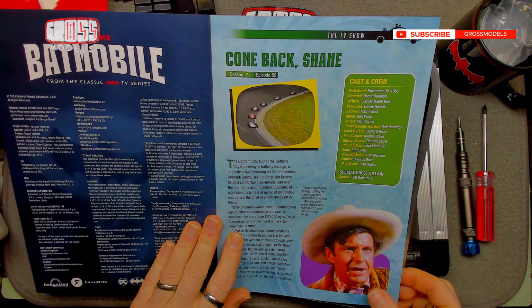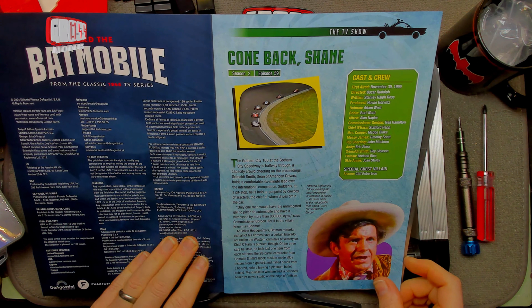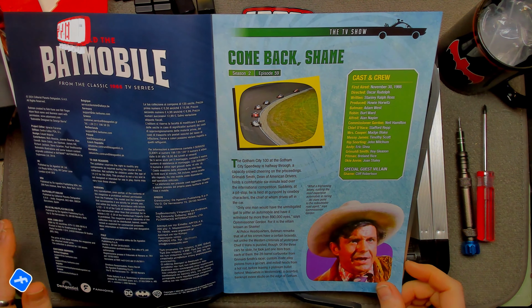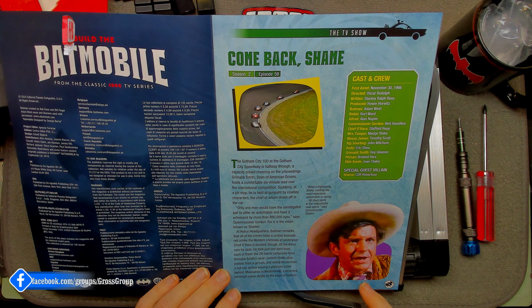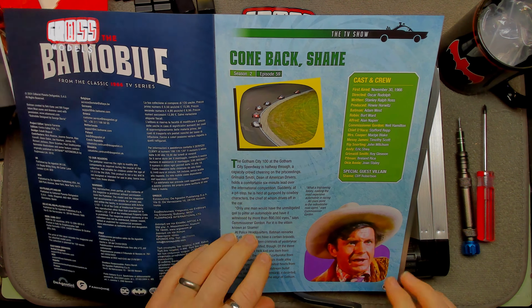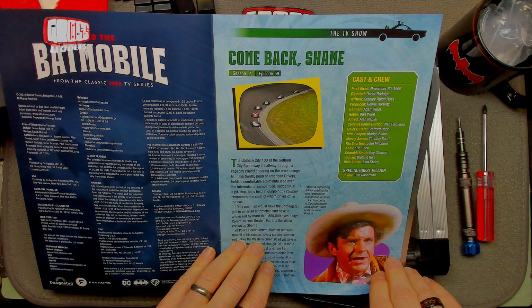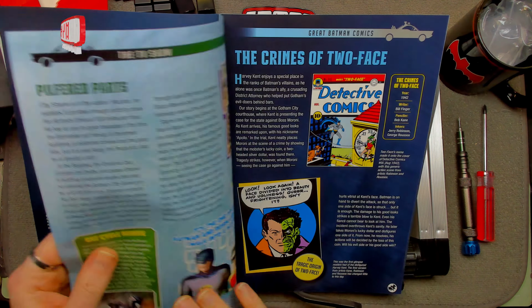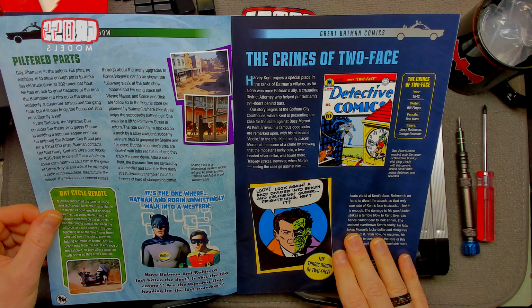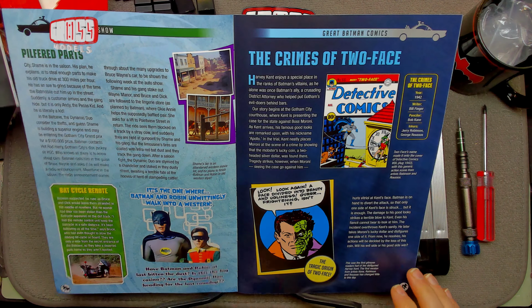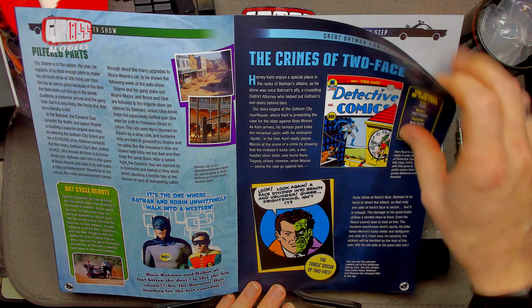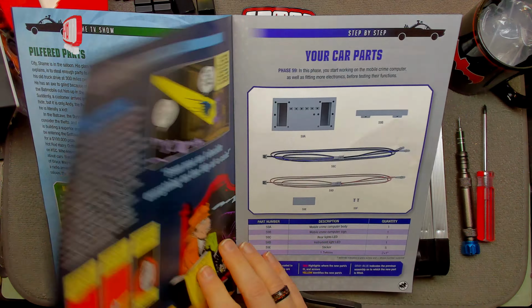We're looking at what we got. Shane, played by Cliff Robertson. Obviously, just sort of some sort of cowboy thing. I don't know. Gotham City 100. Don't know. Don't know him either. One where Batman and Robin unwittingly walk into a western. I figured it was a western sort of thing, but yeah, don't know about that. There we go. Two-Face is in there.